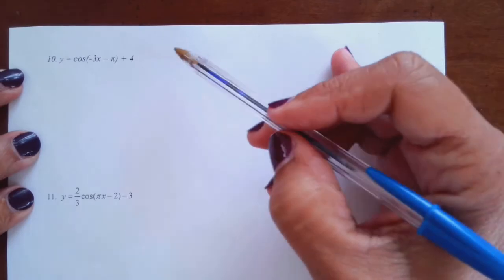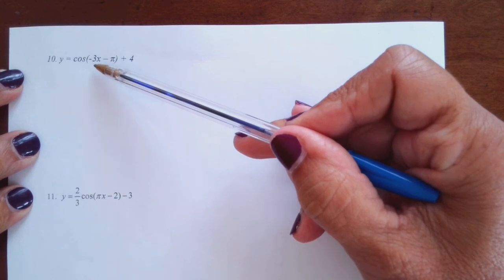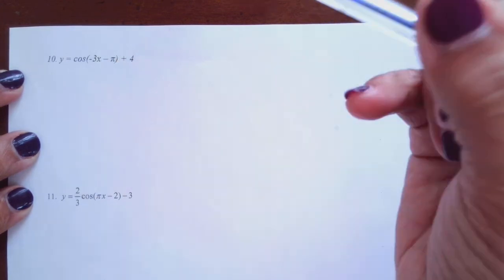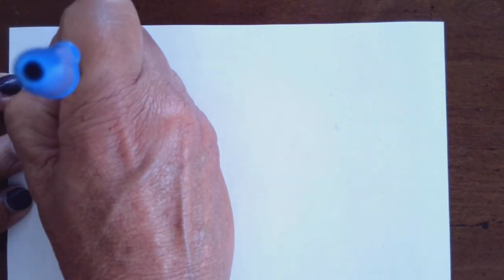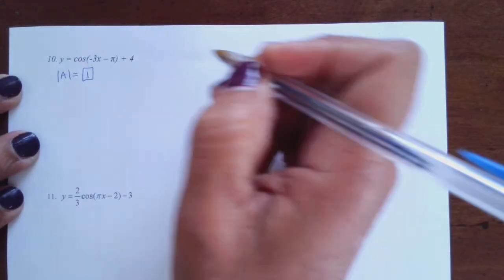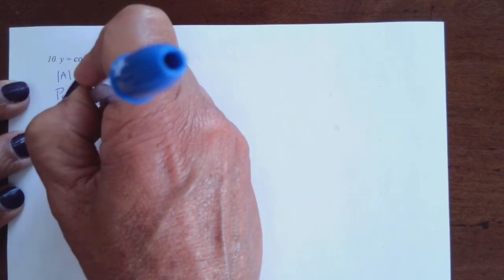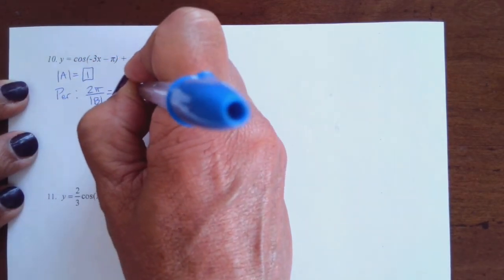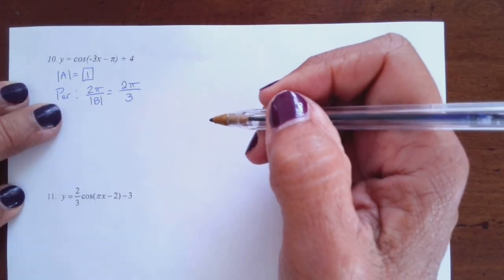Look at your values for A, B, and C. A is 1. B this time is -3. C is that pi value, and D is 4, right? All right, so we're going to do the amplitude, which is just 1, the number out front. The period, 2 pi divided by the absolute value of b. So that would be 2 pi divided by 3. Okay, again, the period is always a positive value.